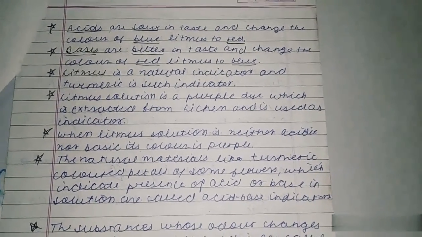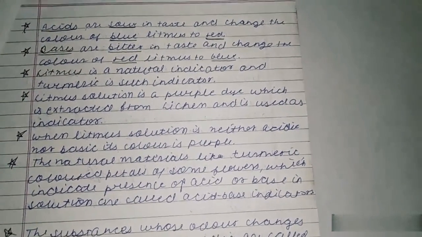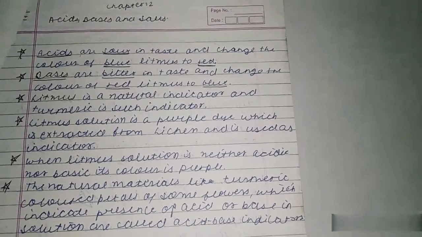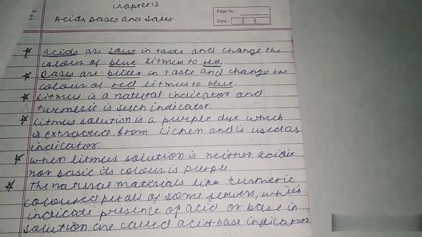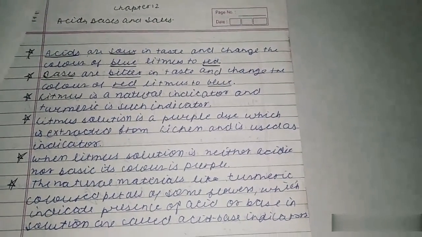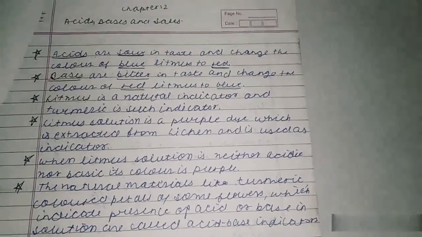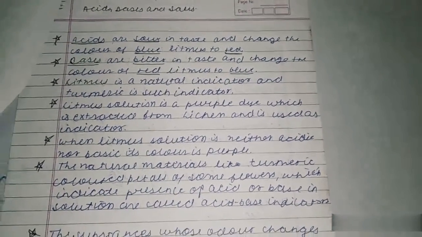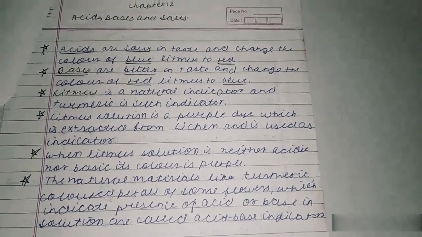Bases are bitter in taste and they change the color of red litmus paper to blue. So they are opposite of each other. Acids are sour in taste whereas bases are bitter in taste. Acids change the color of blue litmus to red and bases change the color of red litmus to blue.